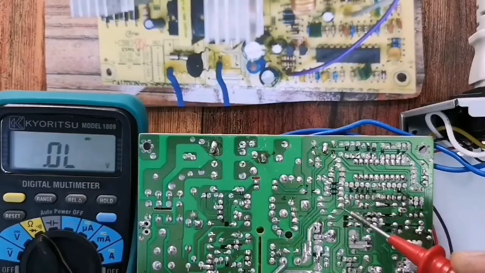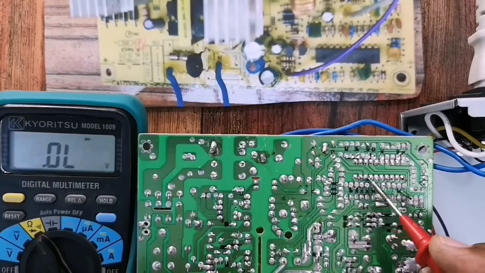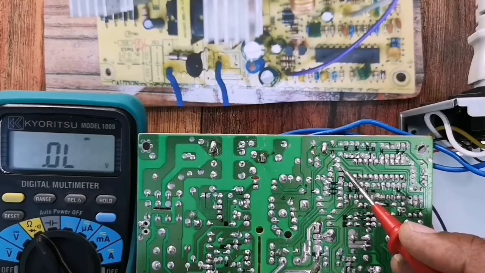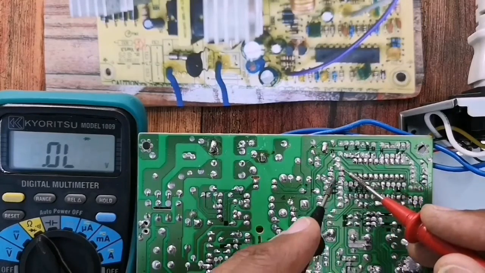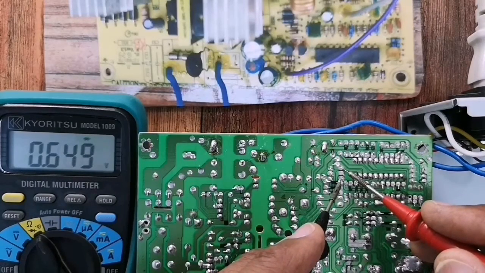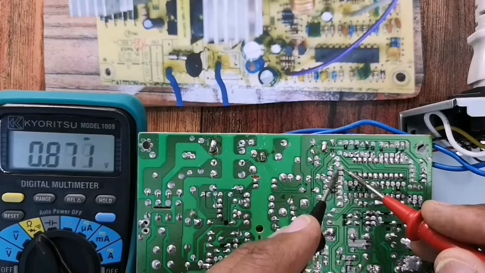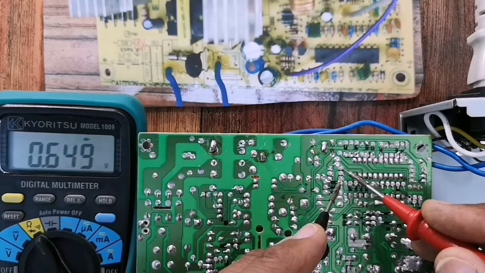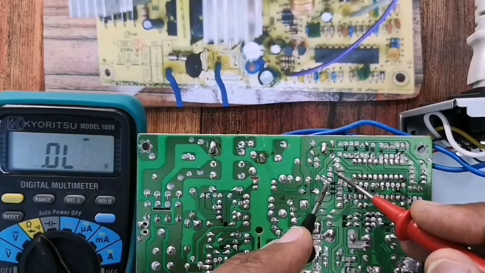Let's check. The base is of course connected to the output pins of the IC. Base to collector, base to emitter. So yes, it is NPN, and this one is okay, as you can see. Let's check the other one.